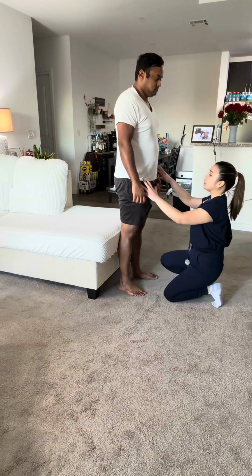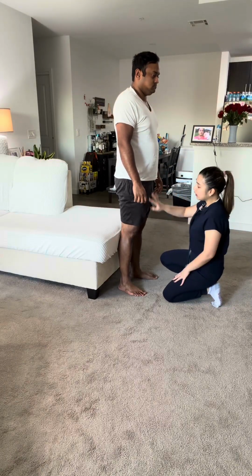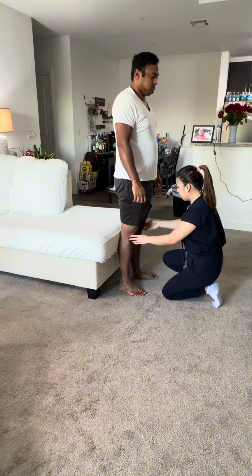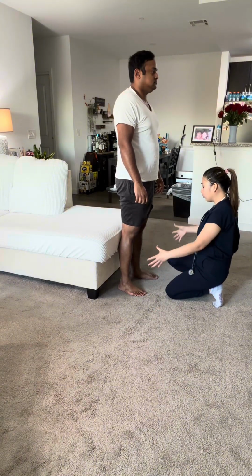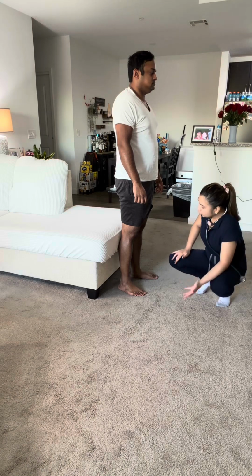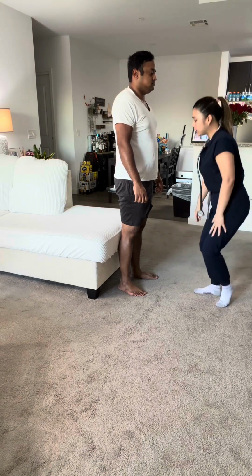All right. I don't see any asymmetry. I don't see any bulging or masses. I don't note any swelling. I'm looking at your knees as well, your ankles and your feet. No redness, no swelling, no discoloration, no ulcerations, lacerations, bruises. Your skin is intact, so that's great.